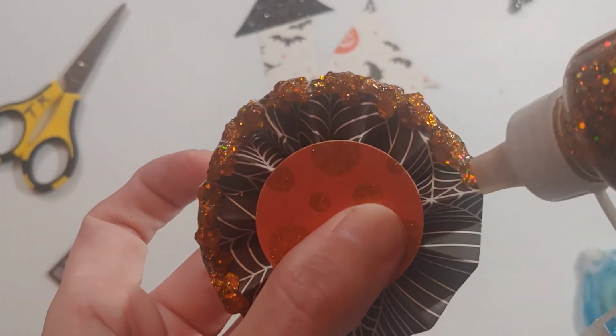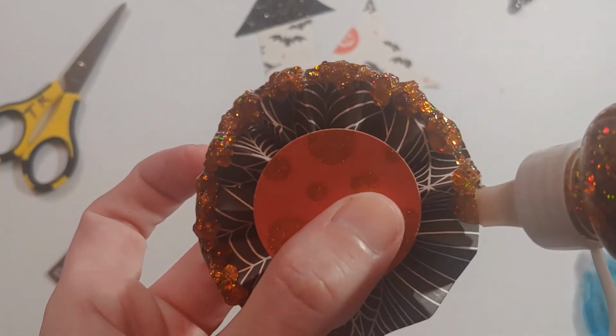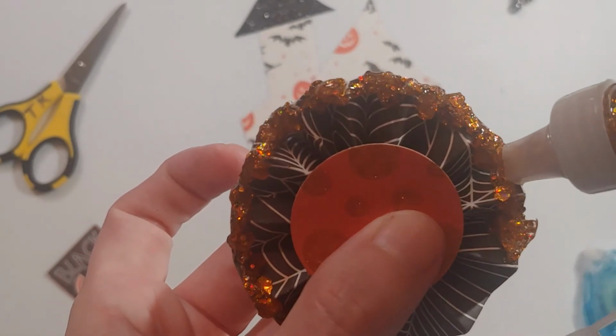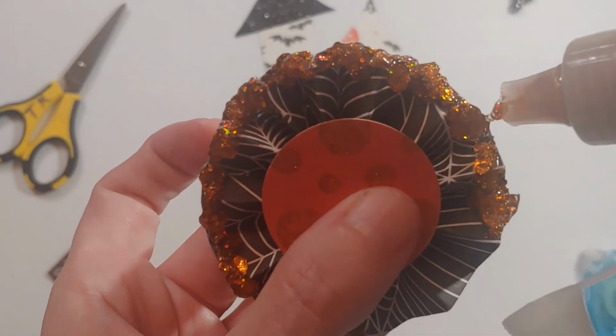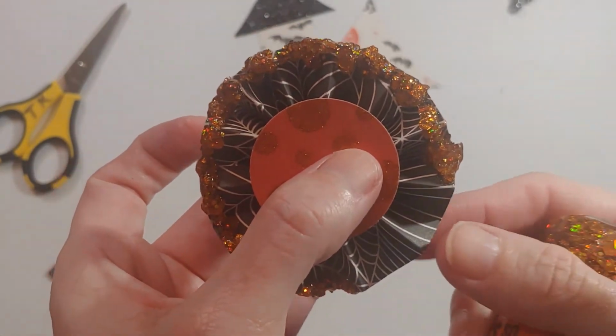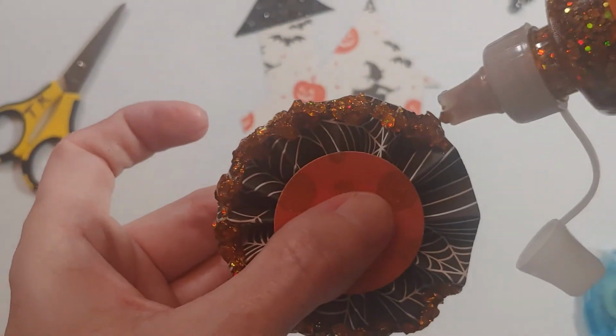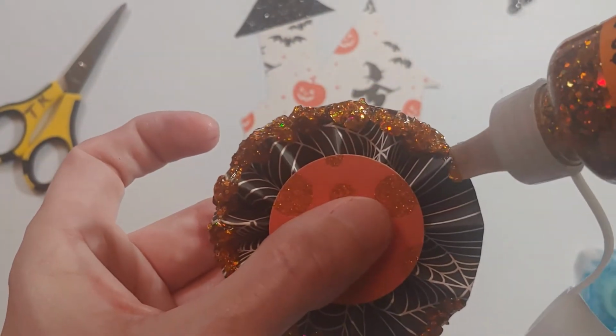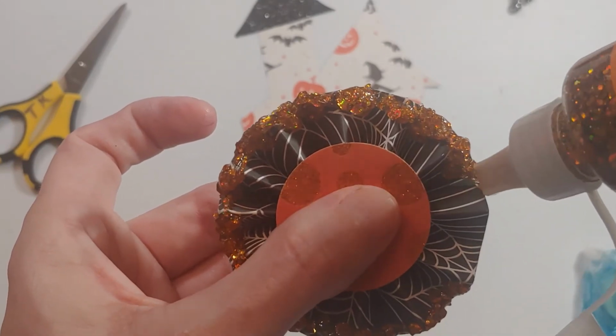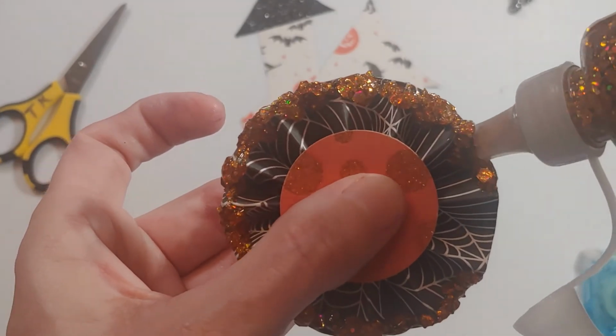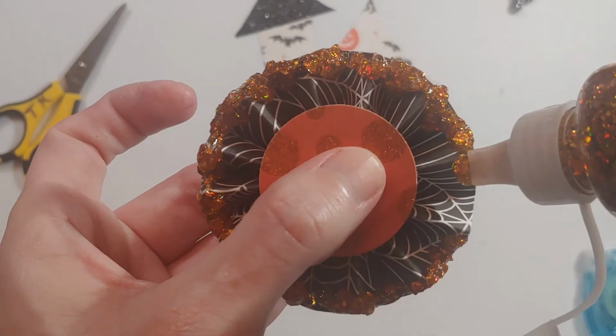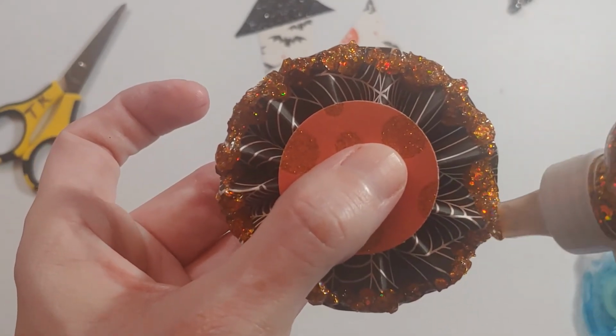And the more glitter you put, the more shimmer it's going to have. Because a lot of glitter glues, they dry iridescent. And this one I haven't used yet, so it may dry a little iridescent. So that's why I'm putting it on really heavy.